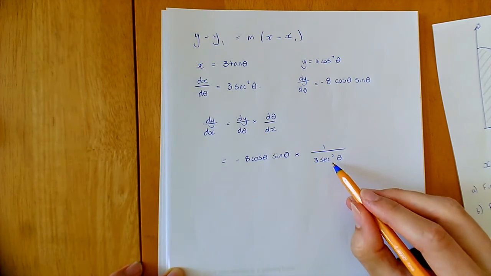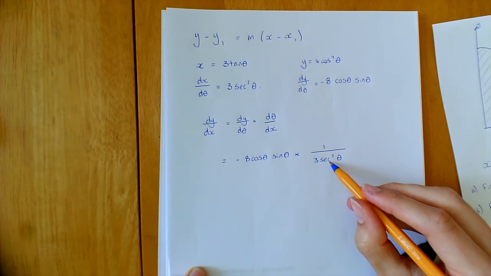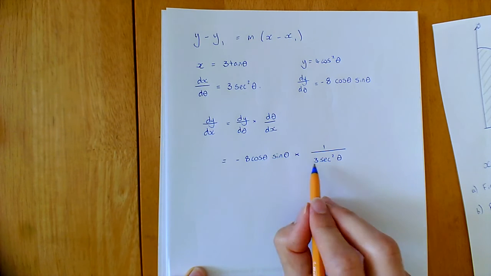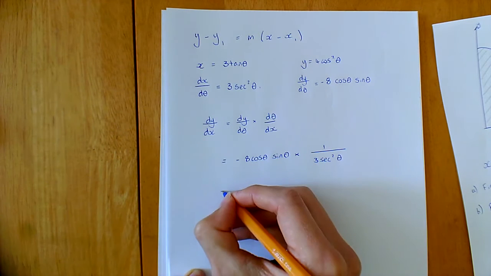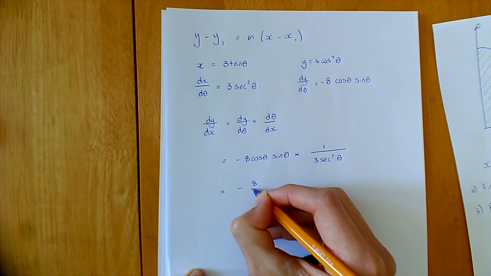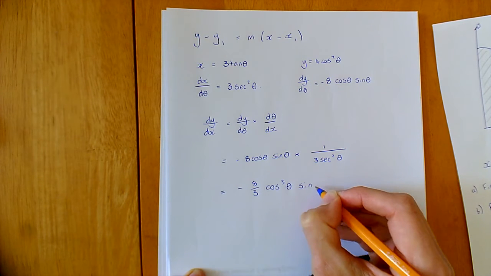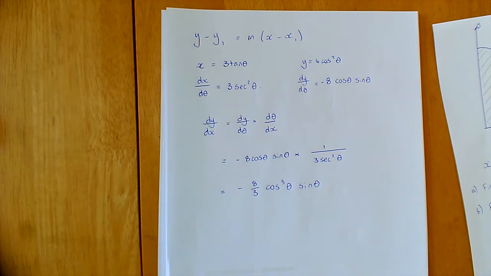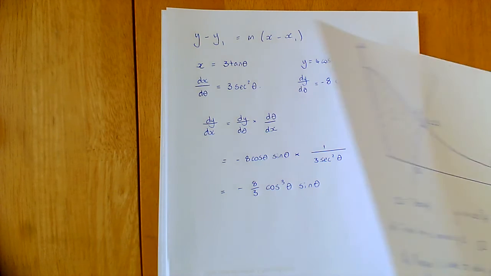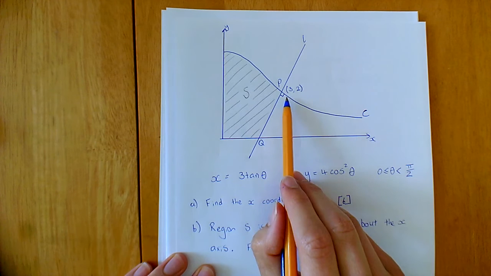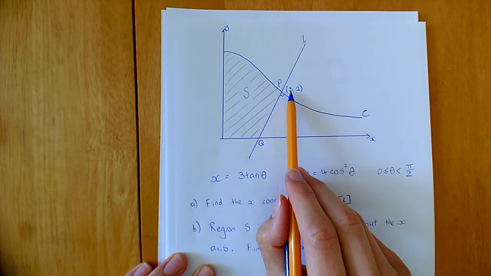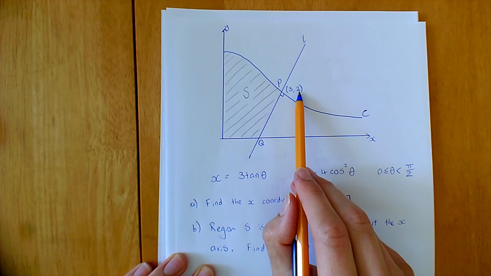Now recall sec is 1 over cos, so 1 over sec squared is just cos squared. So I have a cos theta here, I will have a cos squared theta here. Overall, this will give me minus 8/3 cos cubed theta sine theta. Okay, so that is my general gradient of that curve. I want it at a specific point though. I'm interested in the gradient here. So my x coordinate is 3, my y coordinate is 2.